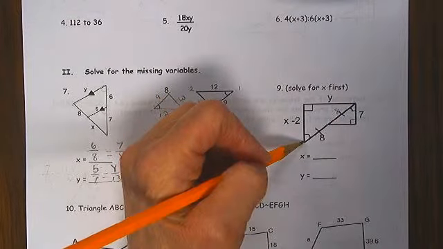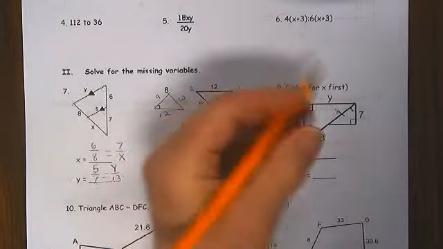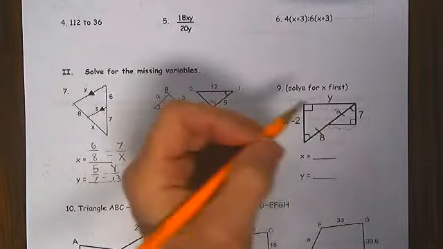Does Pythagorean theorem help us here? Pythagorean theorem would get us this.